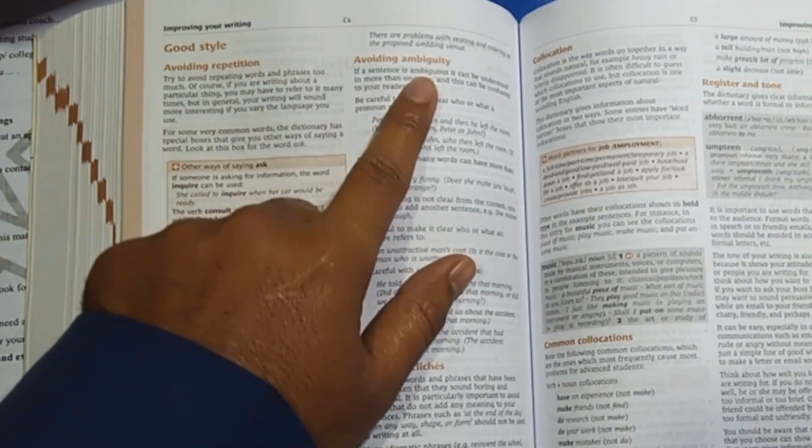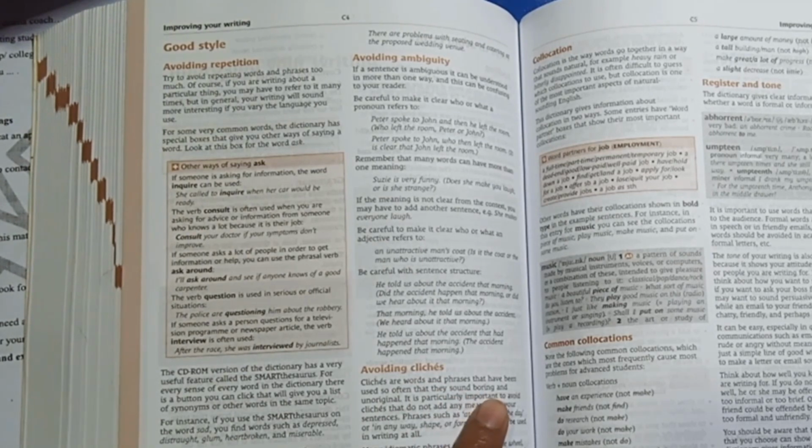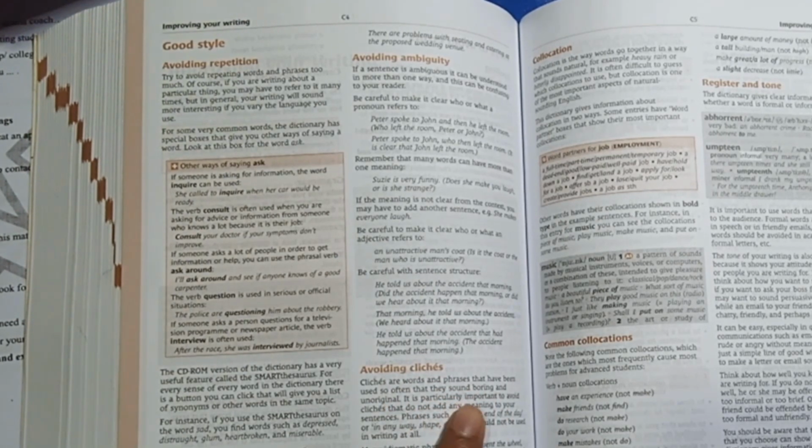And avoiding ambiguity. Any message which you write should be clear and not ambiguous, or have two or more meanings. Then avoiding clichés. Clichés are words and phrases that have been used so often that they sound boring. So you should avoid clichés in your writing so that your audience does not get bored.